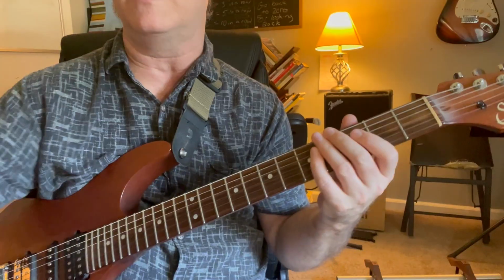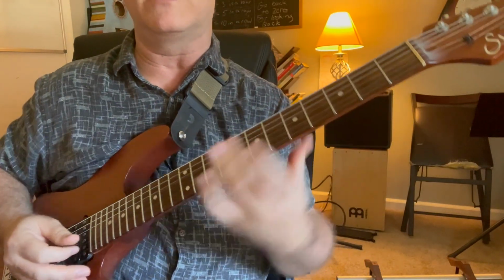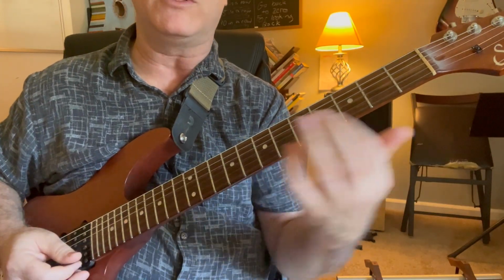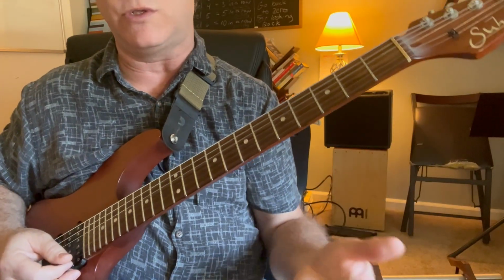So it's fun just to mess around with one chord at a time. That's the two things that we've done, one chord at a time. Now we're going to start combining the two chords. That's going to be the next step, combining the two chords.